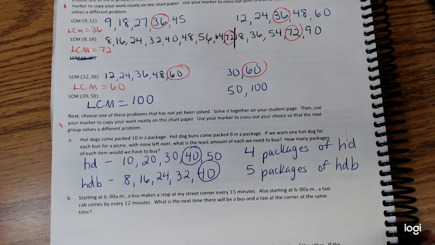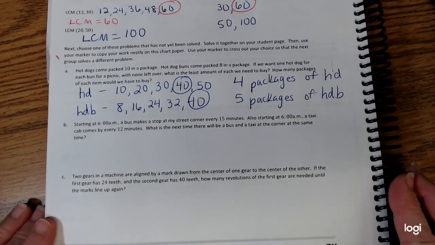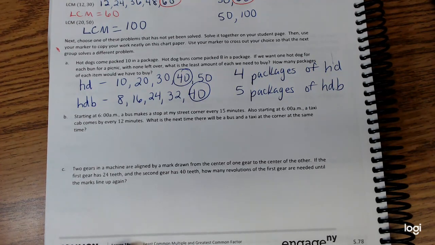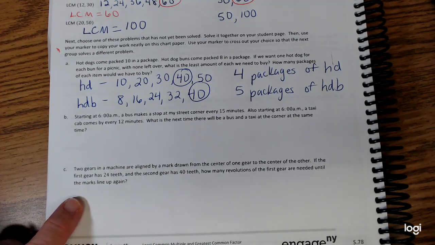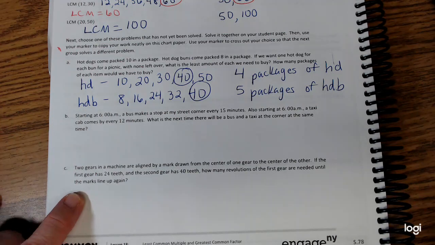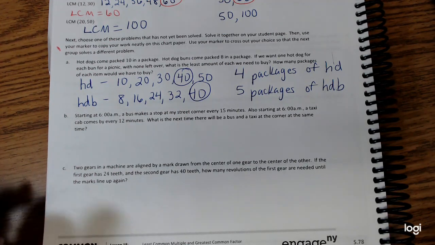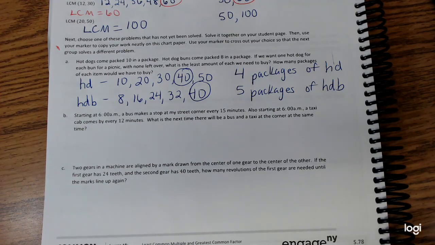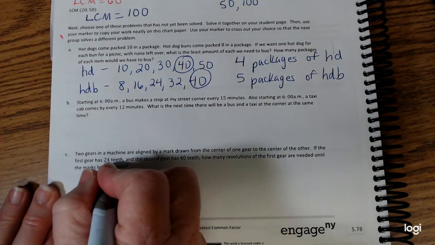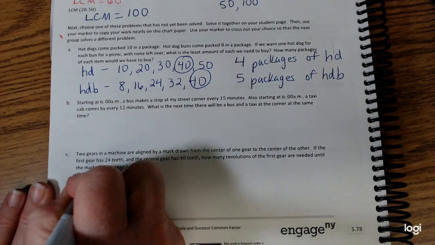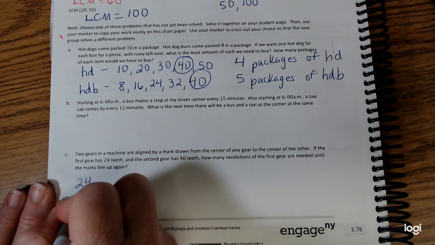All right, let's go ahead and jump down to problem C. Problem C says, 2 gears in a machine are lined up by a mark drawn from the center of one gear to the center of the other. If the first gear has 24 teeth and the second gear has 40 teeth, how many revolutions of the first gear are needed until the marks line up again? All right, so let's go ahead and put our 24 and our 40.